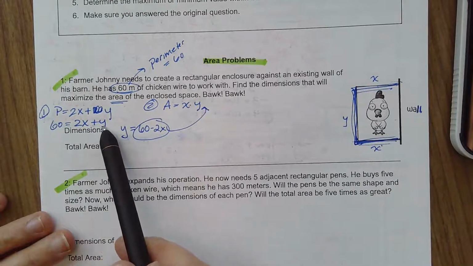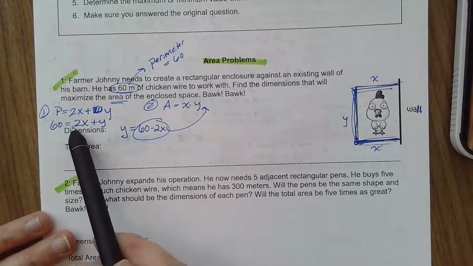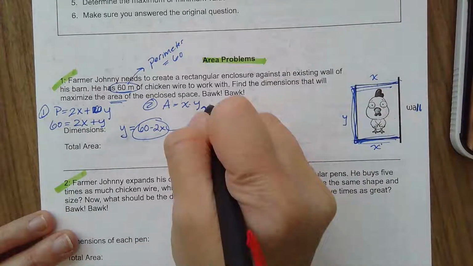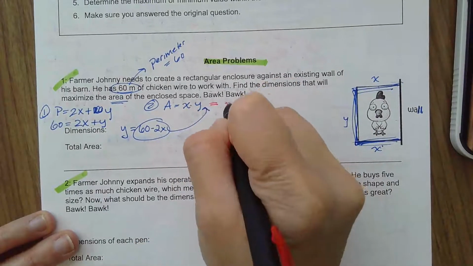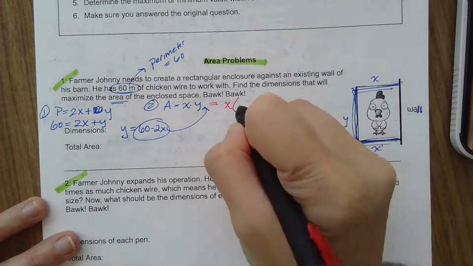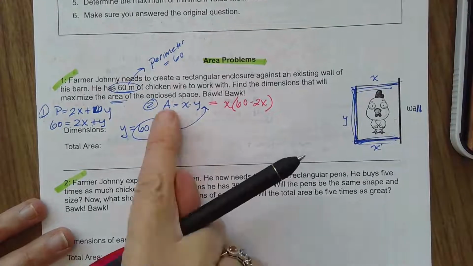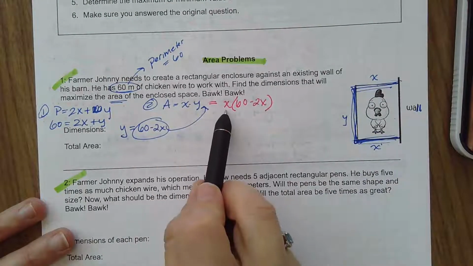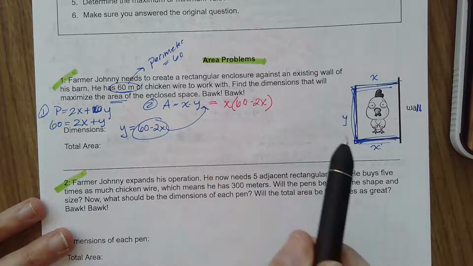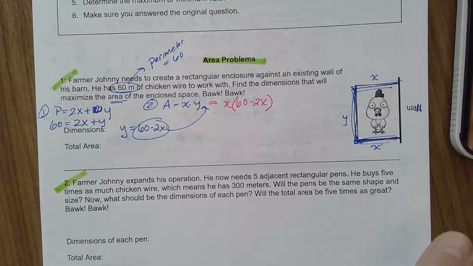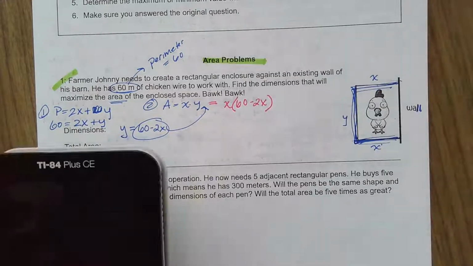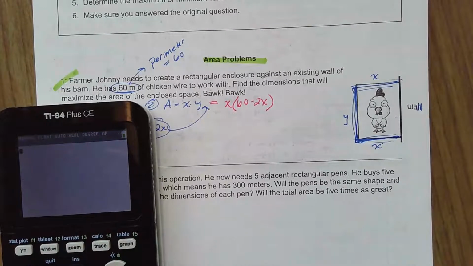I solved this equation for Y, and then I substitute it in here: X times 60 minus 2X. So my area equation is area equals X times (60 minus 2X). Instead of having X and Y, which is 2 variables, I now have 1 variable.